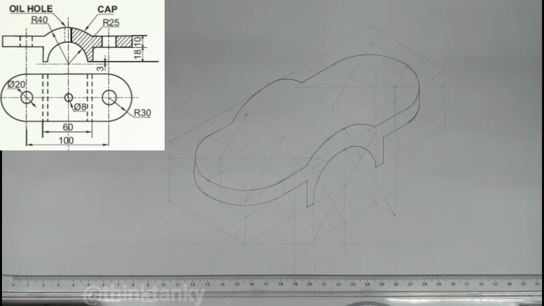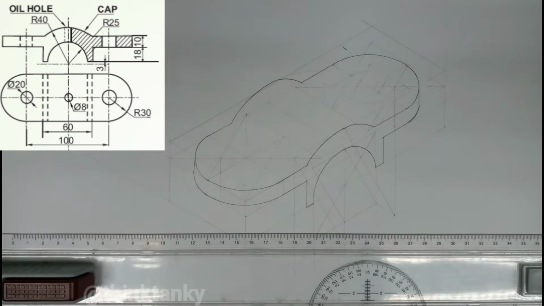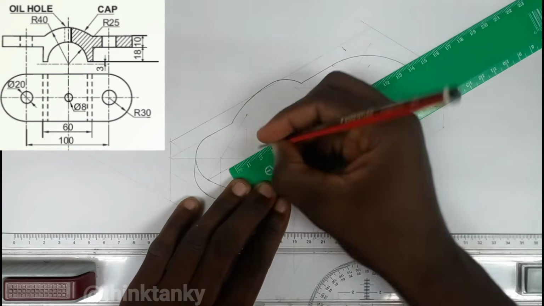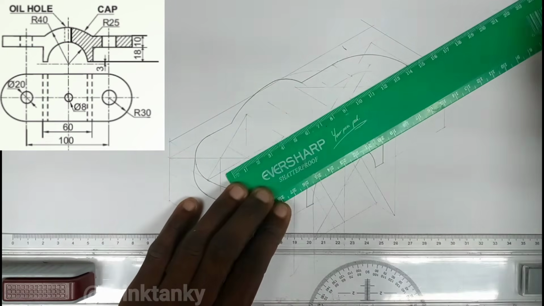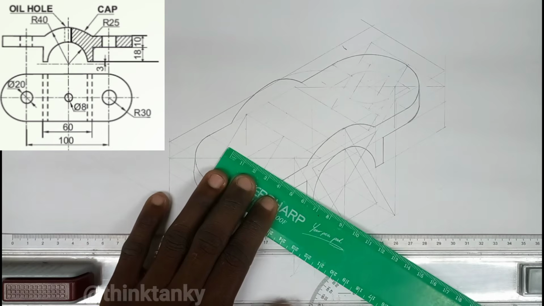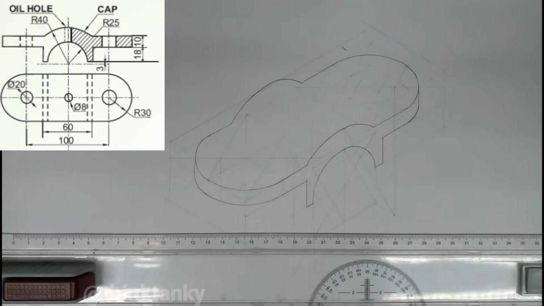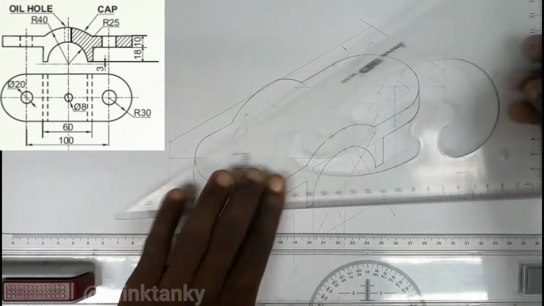These circles have a radius of 20. So 20 divided by 2, that's 10, 10. So I'm going to construct a square the size of 20 here and here, here and here.